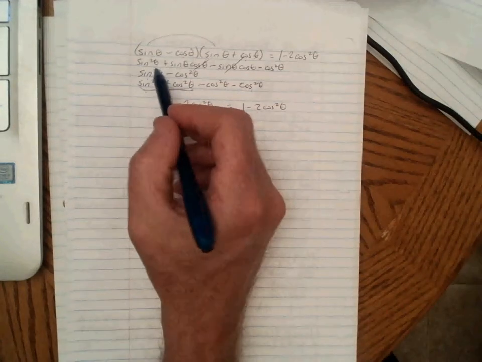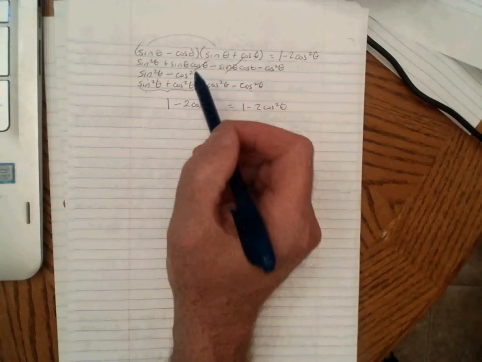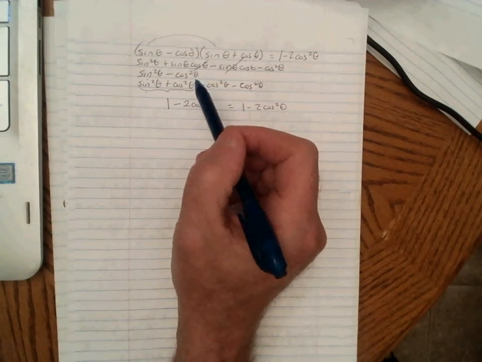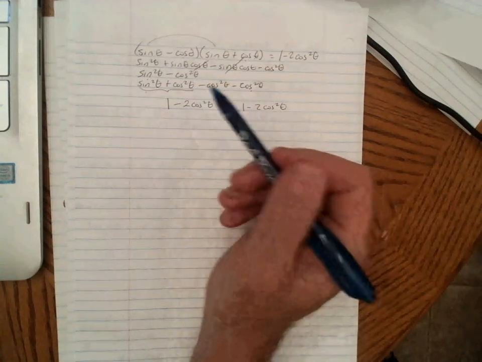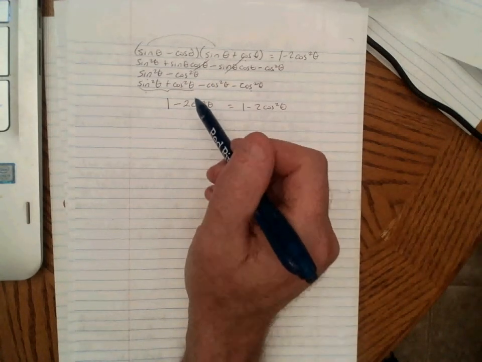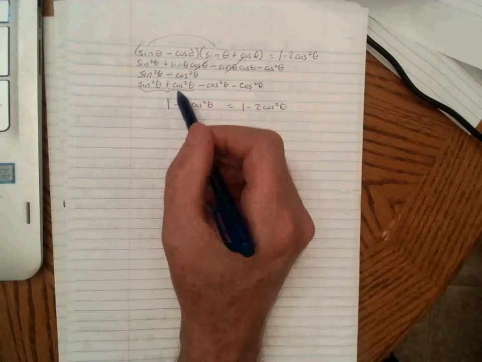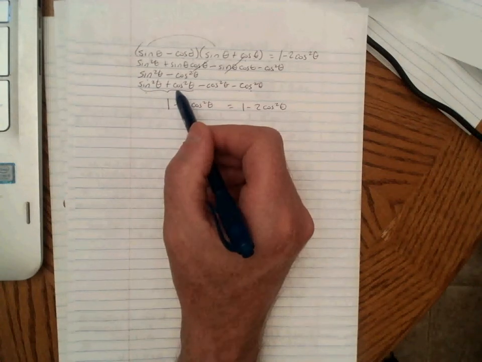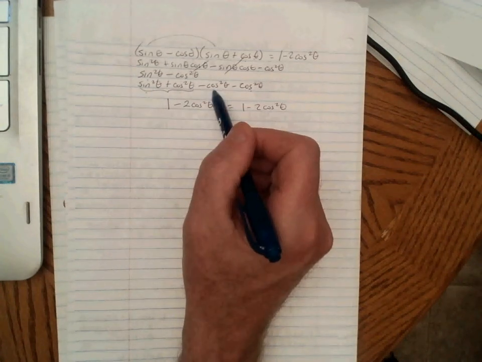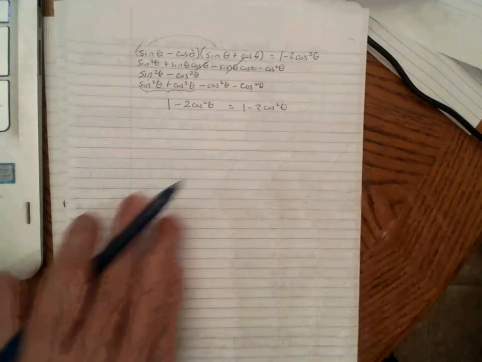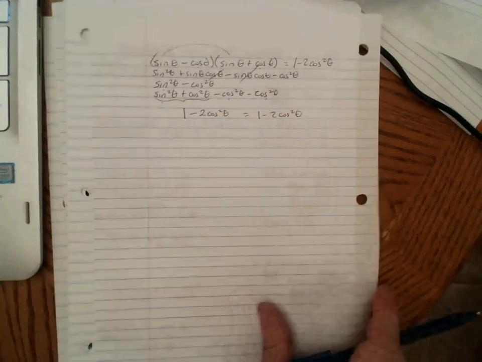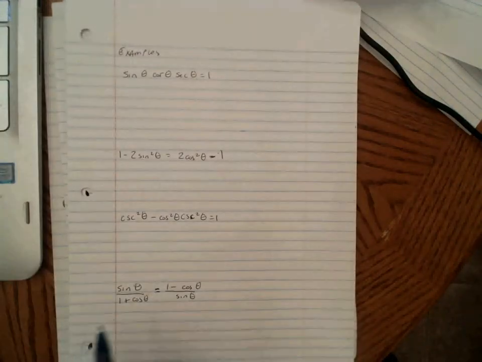So again, I had a sine squared theta and a cosine squared theta that looked like something I could use the Pythagorean identities on. So I decided to give it a shot and see if I could make that happen. I needed a sine squared theta plus cosine squared theta, but I couldn't do that without subtracting the cosine squared theta to add 0. But we got where we were going. Let's look at a few more examples.